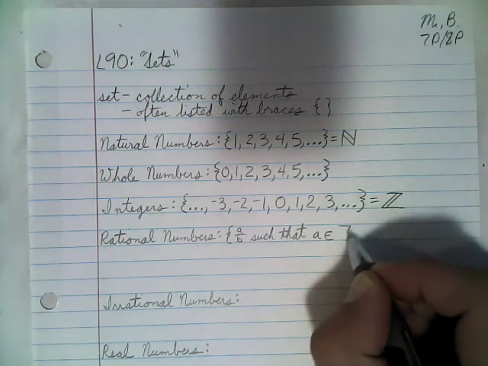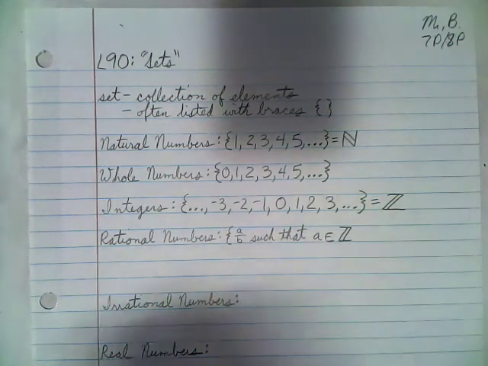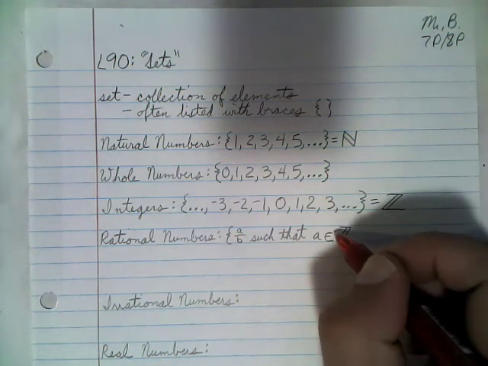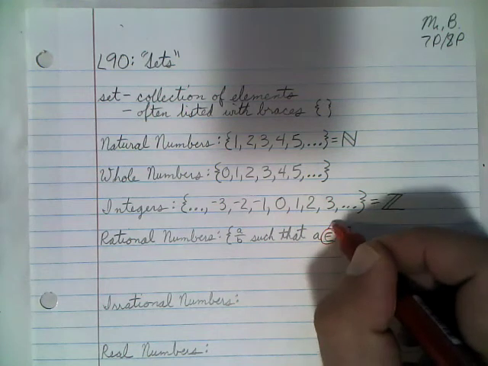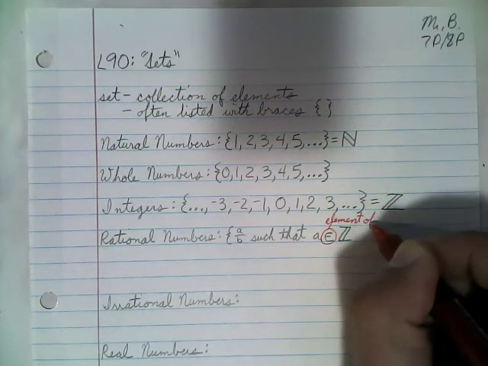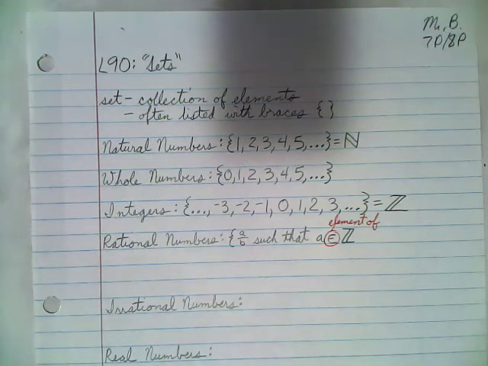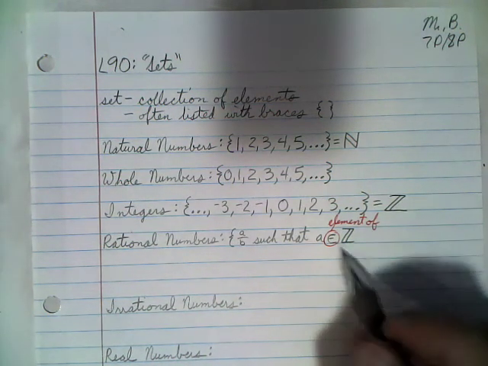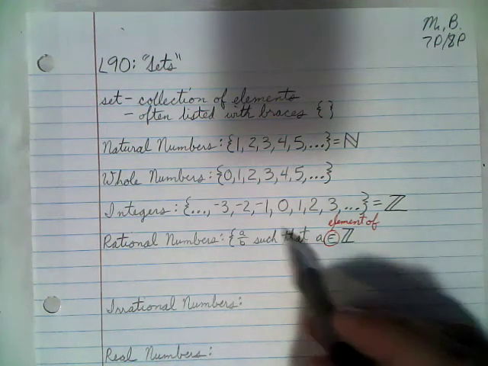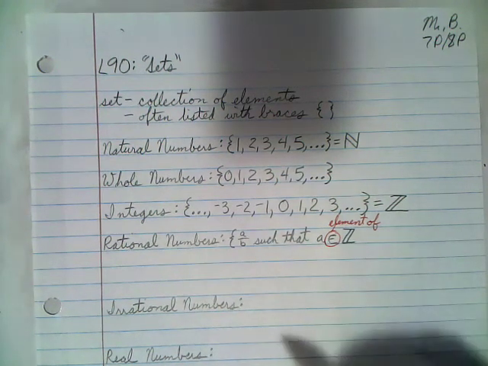And so we're going to put our integer symbol after that, because what that little symbol means is "element of." So A has to be an element of the integers. So your numerator has to be an integer.